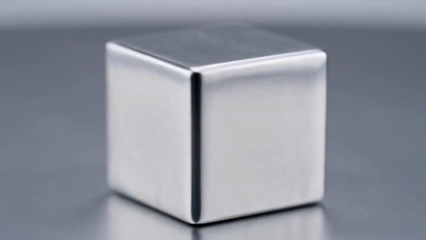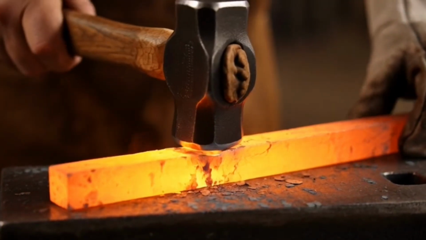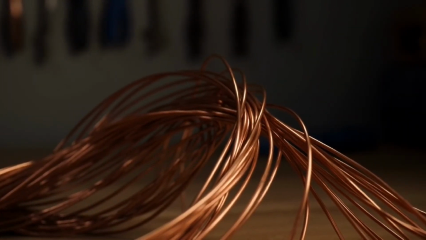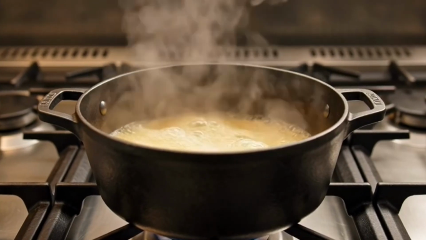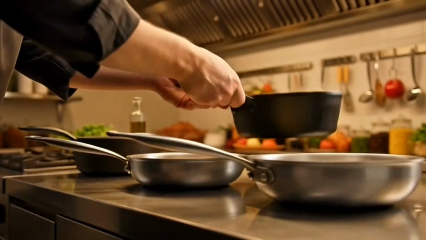Metals are usually shiny, strong, and malleable, meaning they can be hammered into shape. They are also good conductors of heat and electricity. That's why we use copper in electrical wires. Iron and aluminium are used in pots and pans because they conduct heat well.